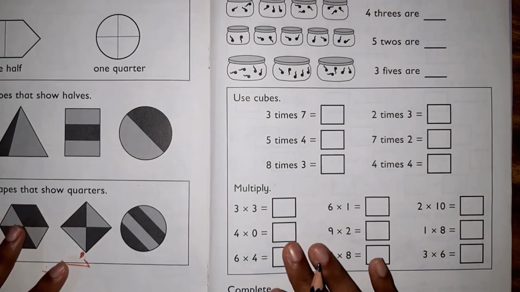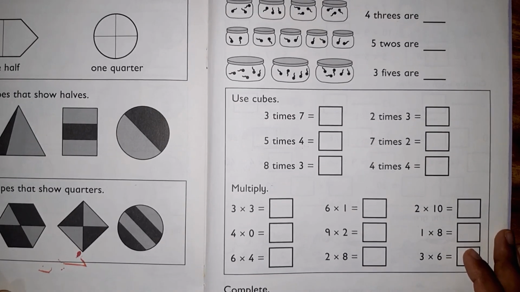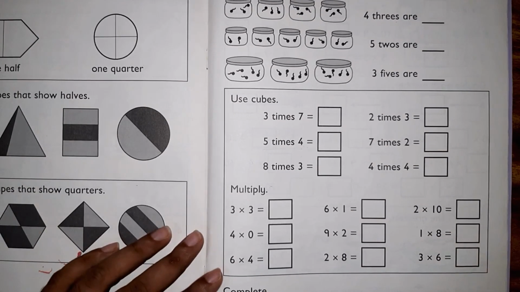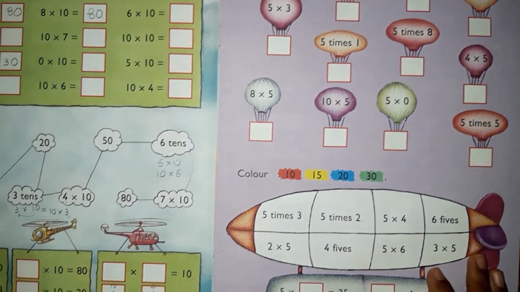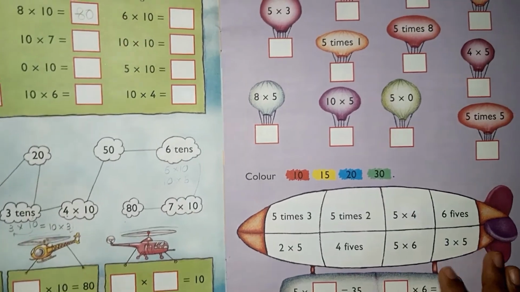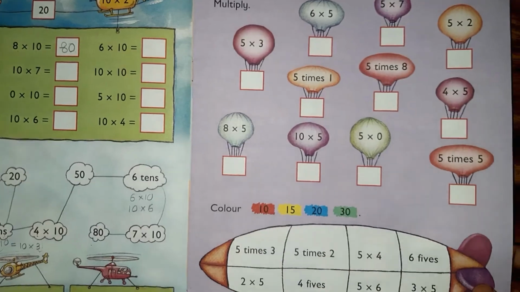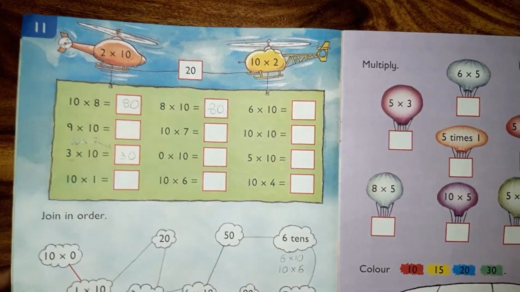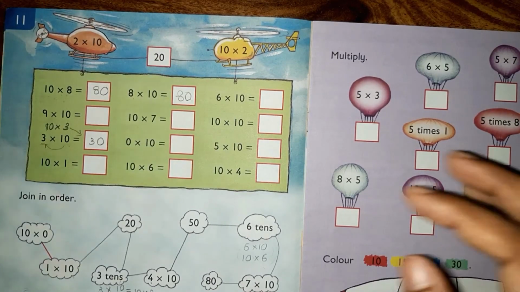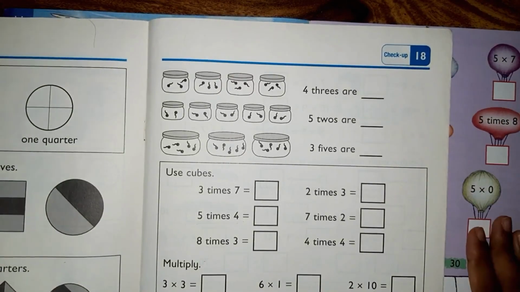And I'm going to request from all of you that you can't do any other activities without asking your teacher. If I ask you to do any activity, you can do it. Apart from that, you can't do any other activities from the other pages. Okay, for maths, this is it for today, and you have to complete page number 11 in the multiplication book, and you have to complete this page from the checkup book, page number 18. These are the homework for today.